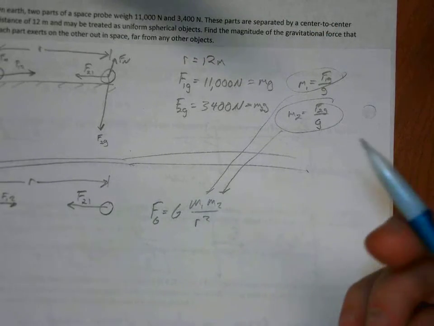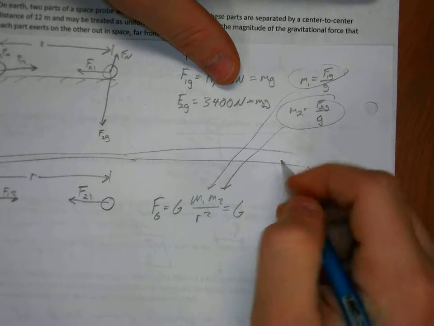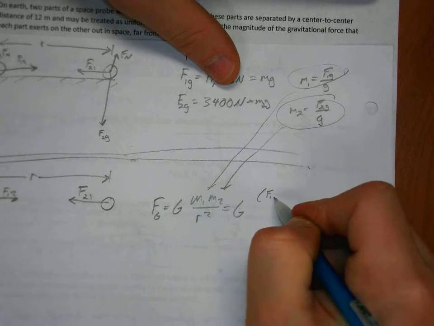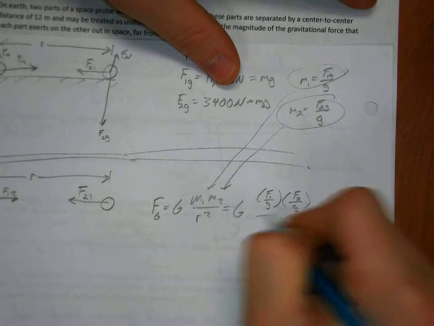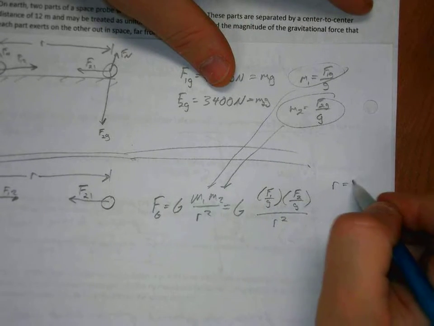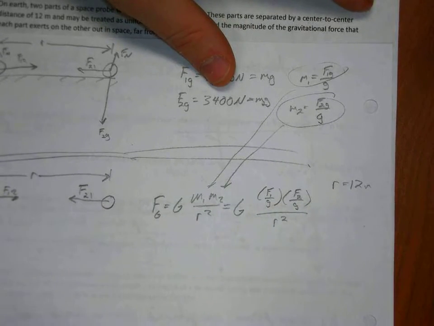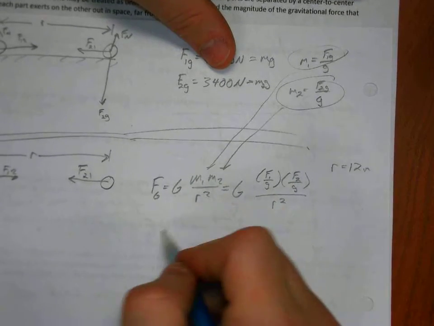It doesn't depend on where you are. The weight does depend on where you are. Equals G times F1 over g times F2 over g over r squared, where r is 12 meters. Okay, don't get the little g and the capital G mixed up, just by the way.